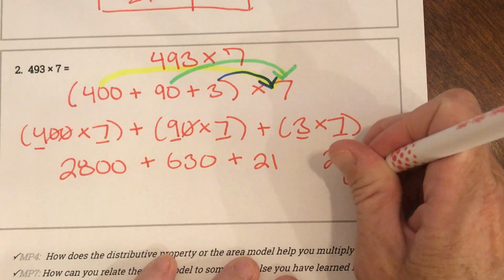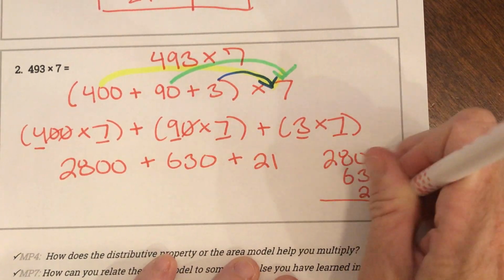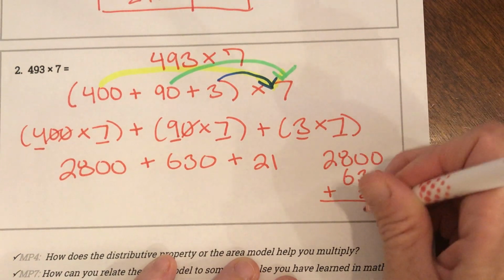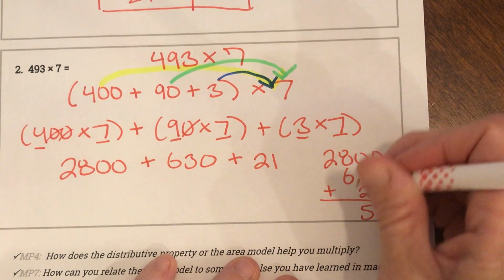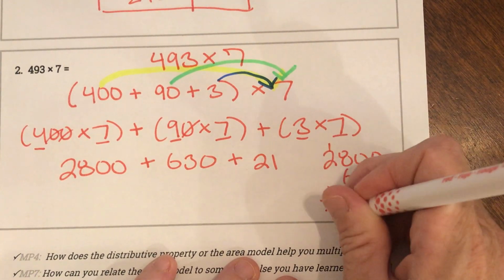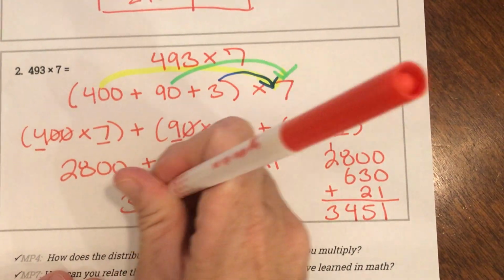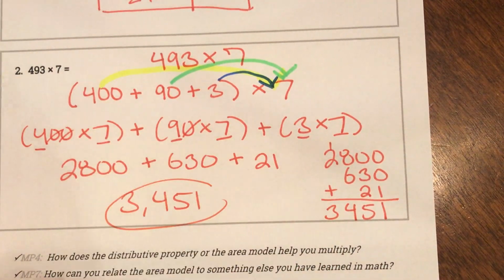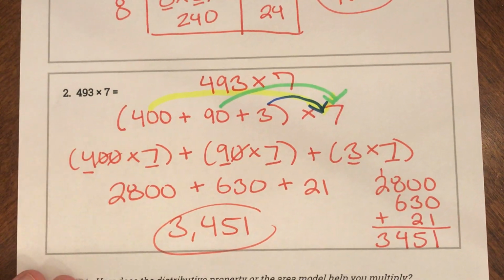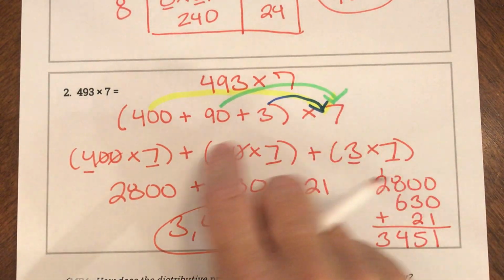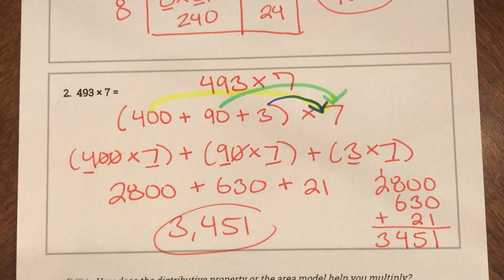So let's write them vertically. And I get 1, 5, 8 plus 6 is 14. So I get 3,451. So even though this looked different than what we did, I still followed the same steps.